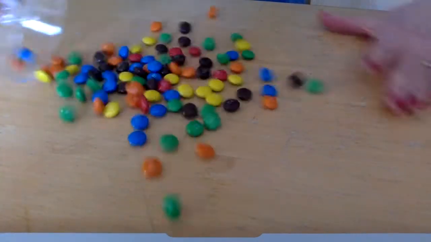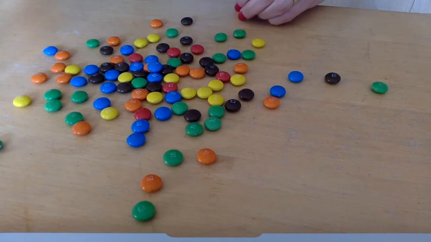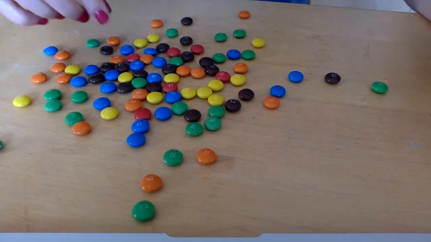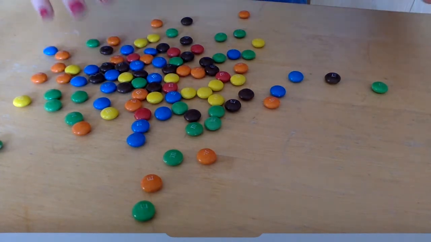So instruction number 1 of the method says count out 100 sweets and put them in the cup. So tip your M&Ms out and count 100 into the cup. Okay, so I've got 100 in a cup. Step 2 says shake the cup and gently throw the sweets out onto the table. Okay, I'm going to reposition the camera so you can see this. Gently, oops, lost one, throw them out onto the table. Now you want them to land like this so they're not in a heap, ideally.